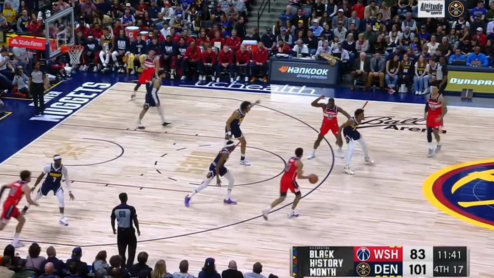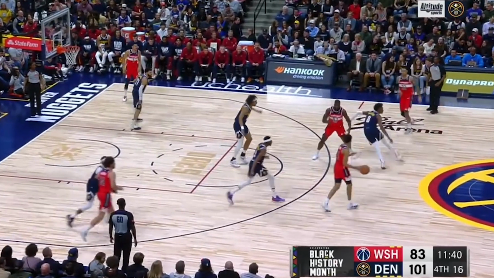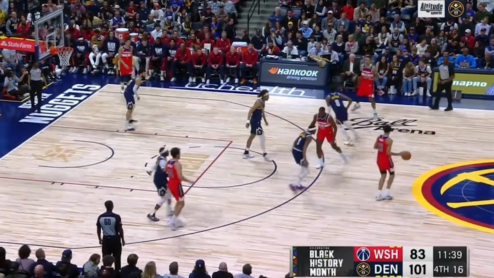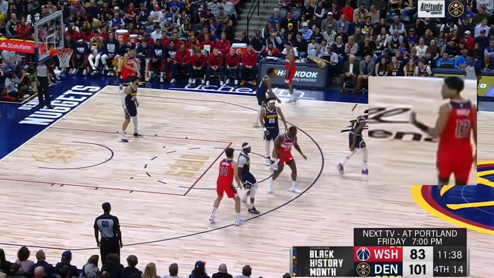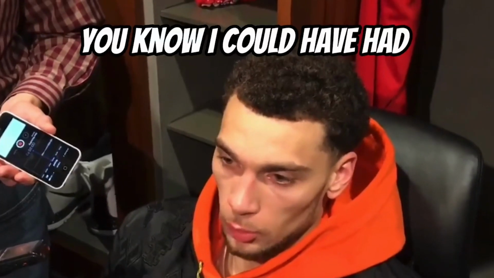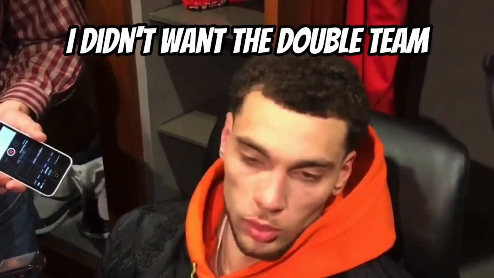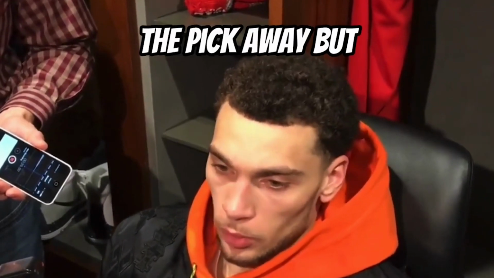If a ball screen's coming and you feel like they're going to double team you, aka blitz the screen, because of previous ball screens earlier in the game or the scouting report, one thing that you can do is call off the screen. You know, I could have an opportunity to go to the hoop. I didn't want them to double team me, that's why I called the pick away.